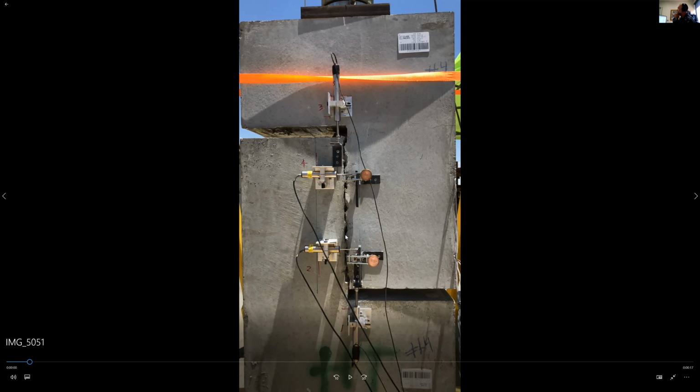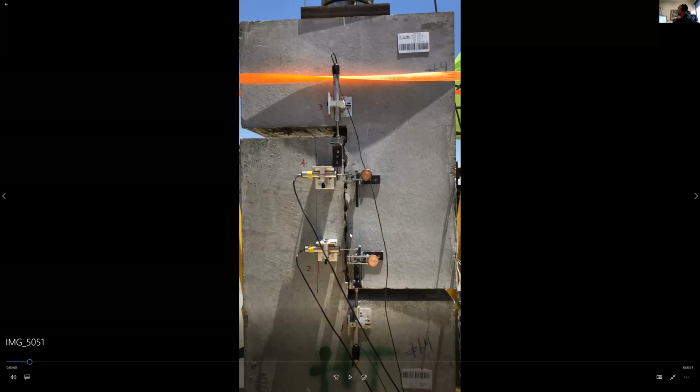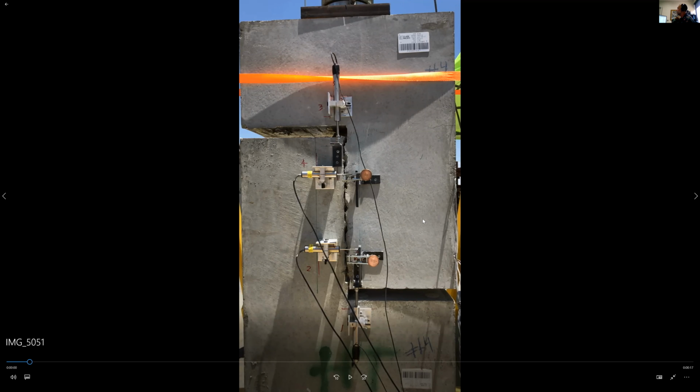We have a proprietary pattern that we're using for this interface roughness. And we're also testing these dowels that are stapling the two halves together. So I've got strain gauges on the steel. I've got these displacement gauges to measure the crack width and the displacement of the whole body. And I've got pressure gauges on my ram, so I know at any given time what the applied loading is.